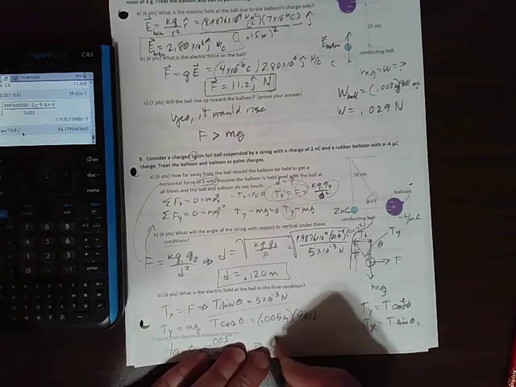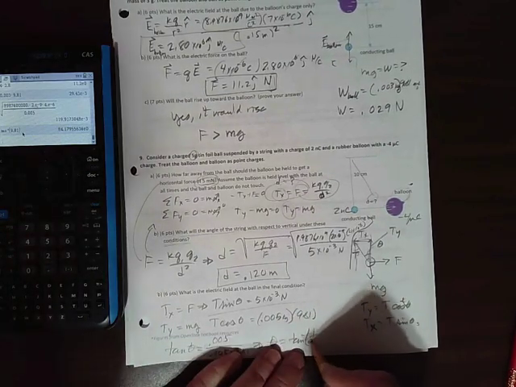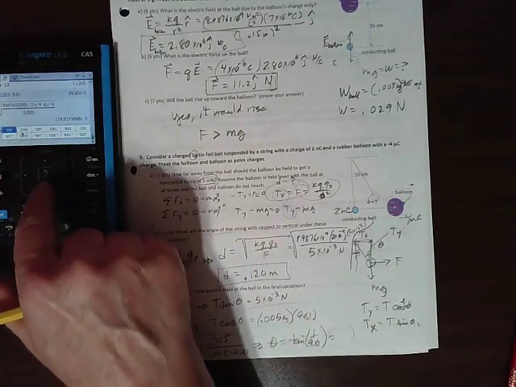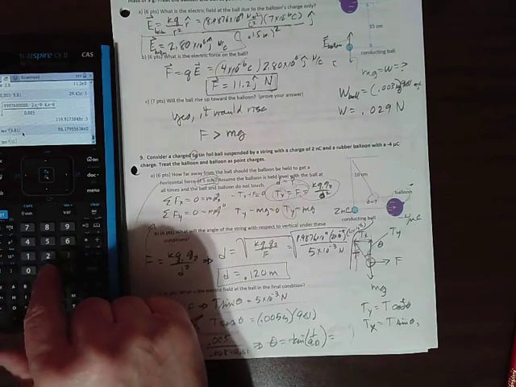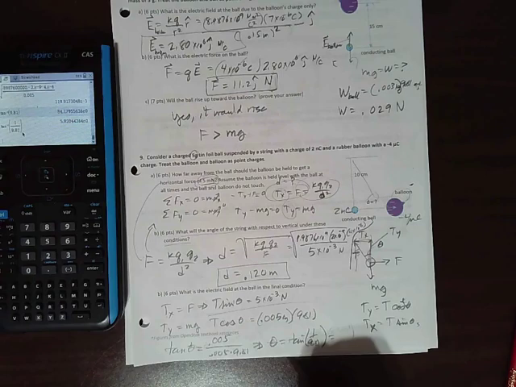So theta is tan inverse of 1 over 9.81. Tan inverse 1 divided by 9.81. That's more like it, 5.8 degrees.